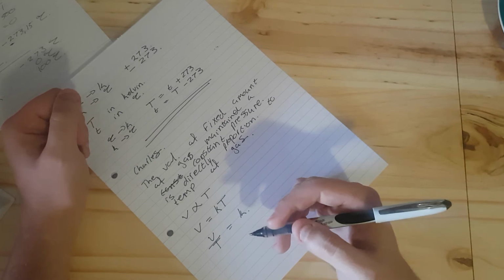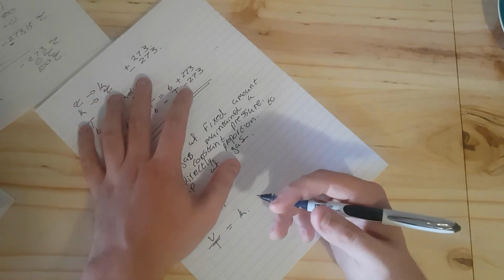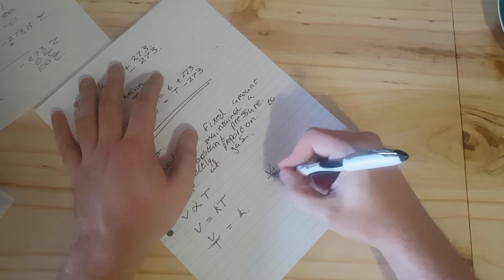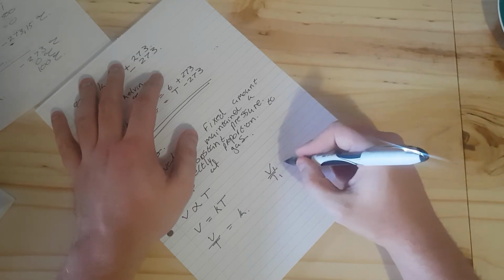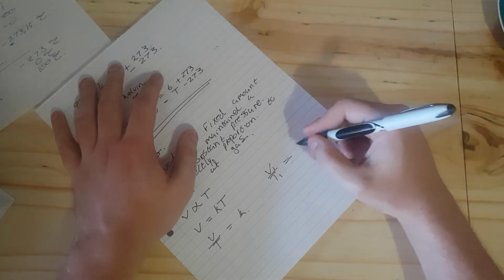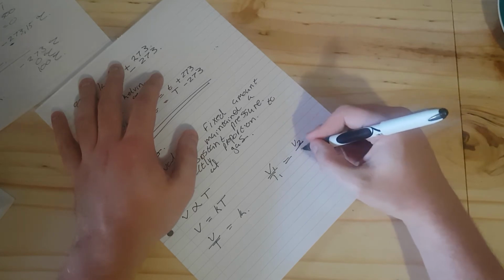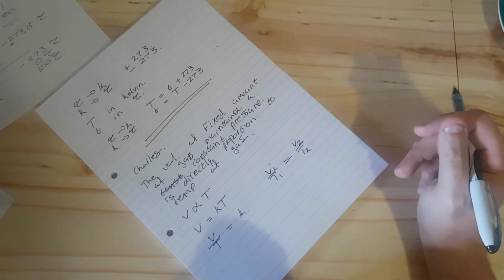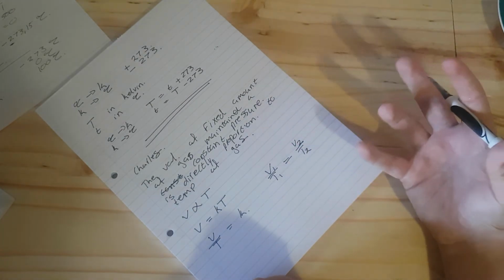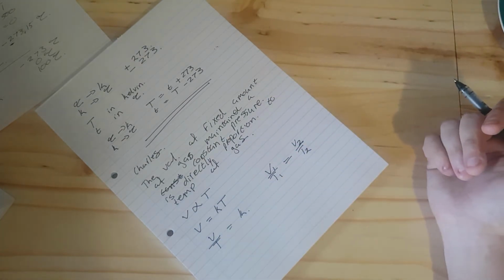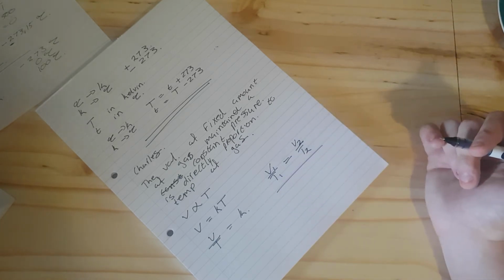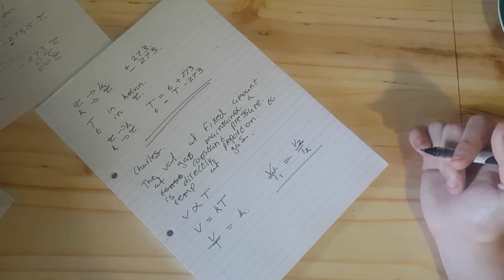We can now say that in one instance we have a volume and temperature, and they will be equal to the volume and temperature of that same gas at a different instance, provided the amount stays the same and the pressure stays the same. And this, in essence, is all you need to know about Charles' law.